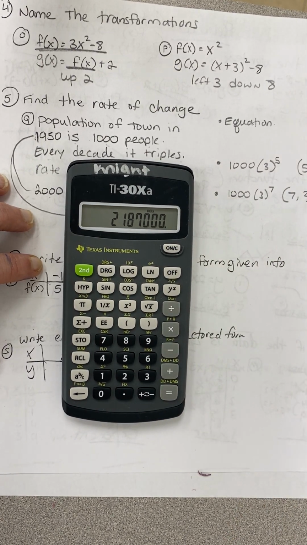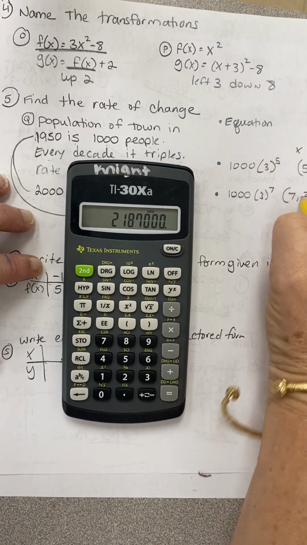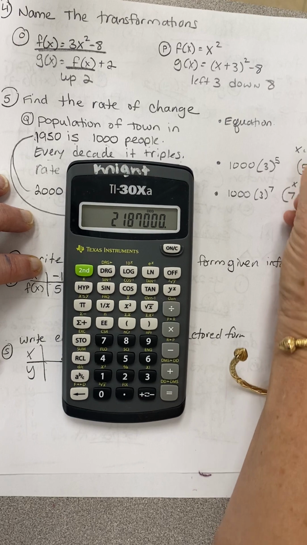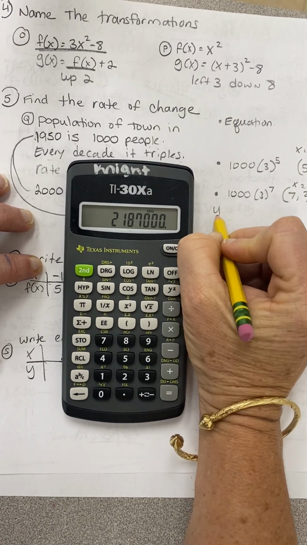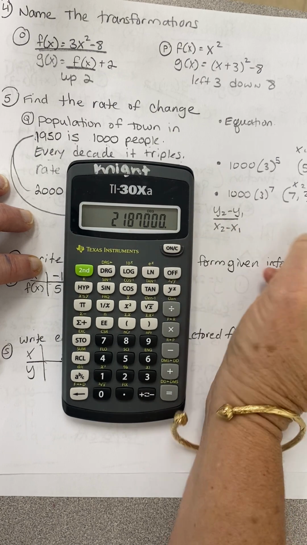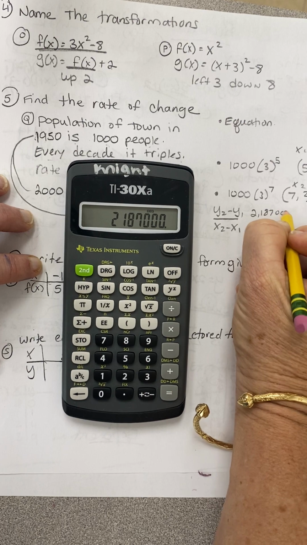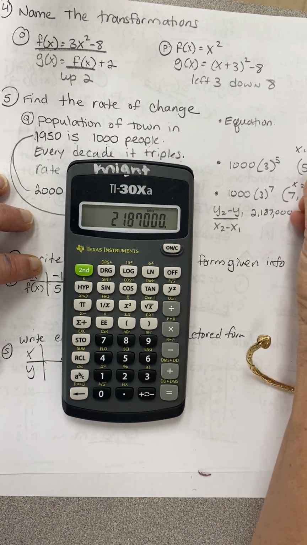So now what I have to do is find the rate of change. Remember, that's when I do x, y, x, y: y2 minus y1 over x2 minus x1. So I'm going to take this 2 million and subtract this y.